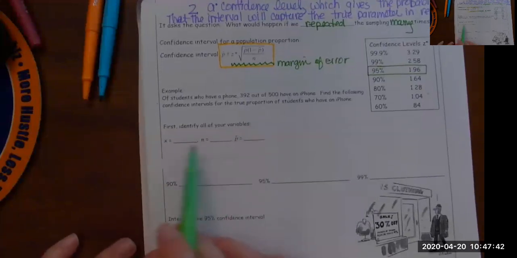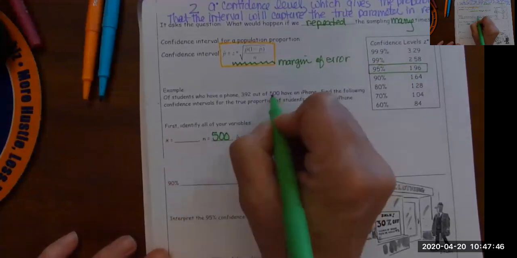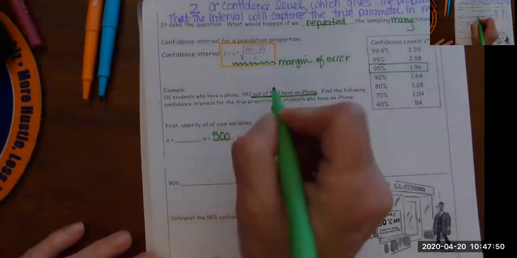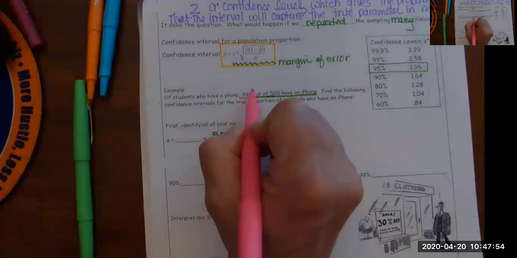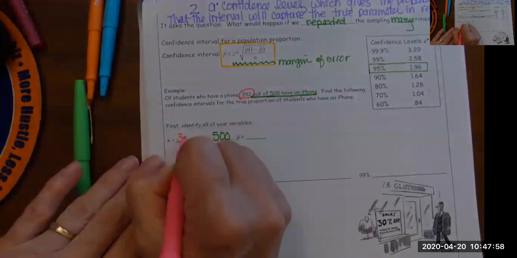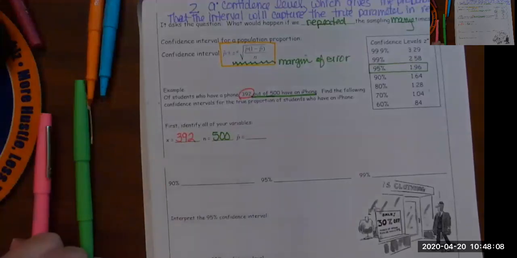Of course, that's our n. 392 answered yes, so the 392 is x. So we have a sample of 500 students, and 392 told us they have an iPhone.